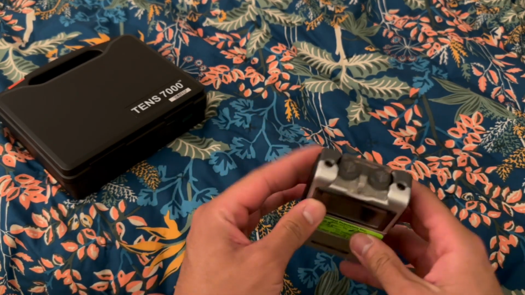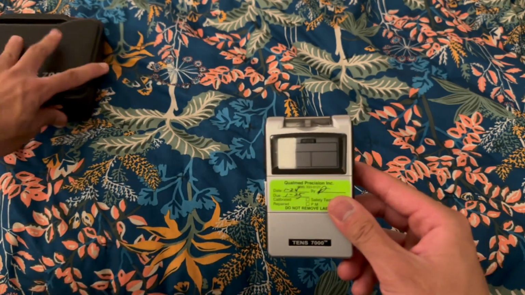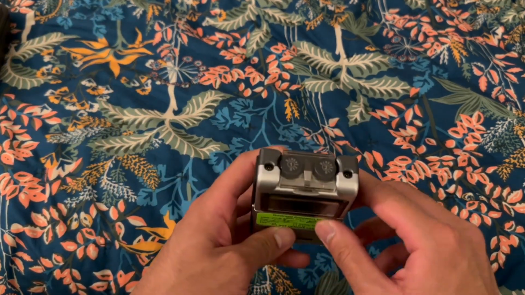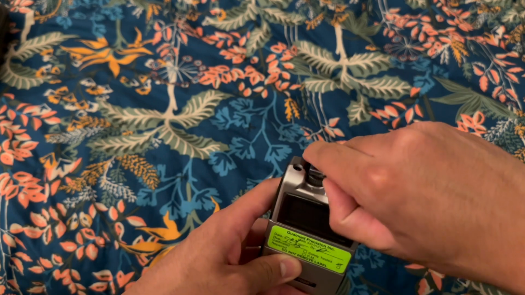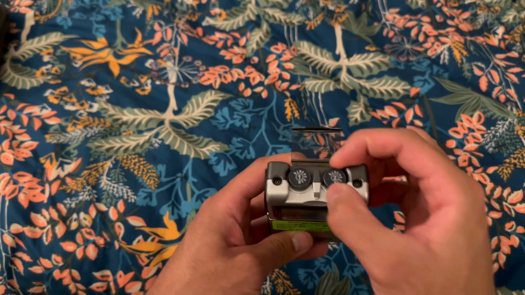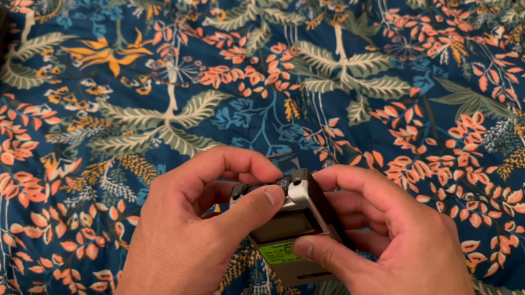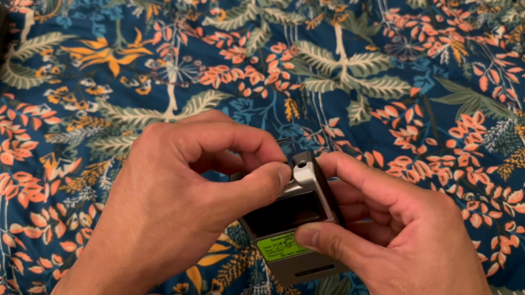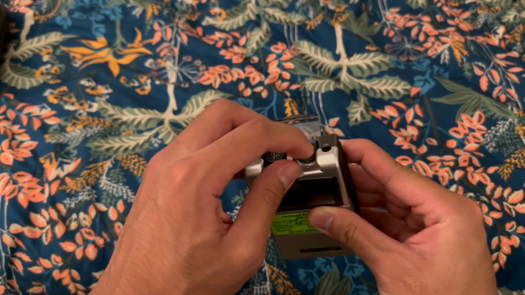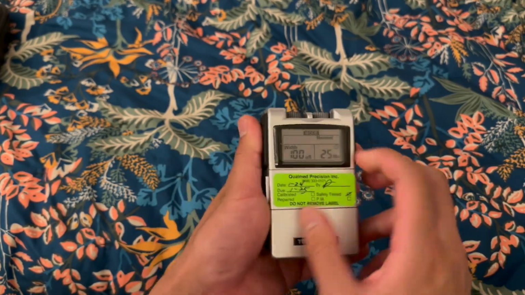Slide that cover. Now that the battery is in, we can turn the unit on by lifting this cover and twisting the knob. This is our intensity knob, and we'll touch more about that later, but this is pretty much how we turn it on. We'll twist it. You hear an audible click and also an audible beep.